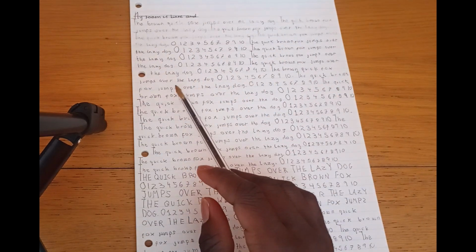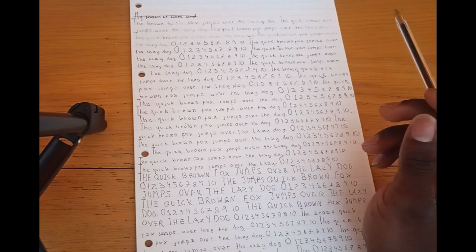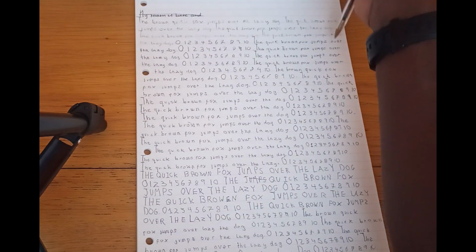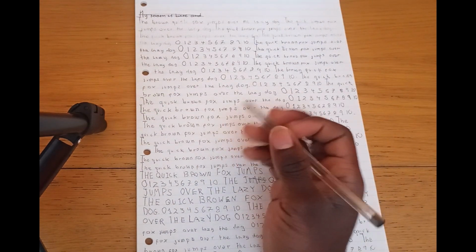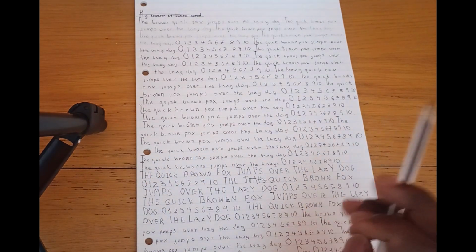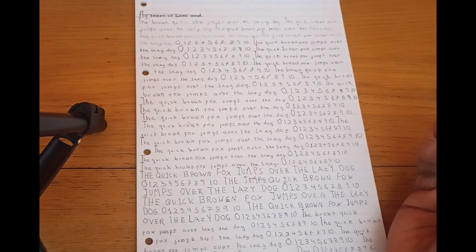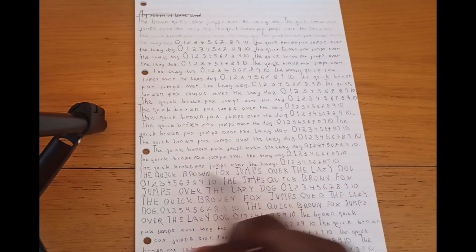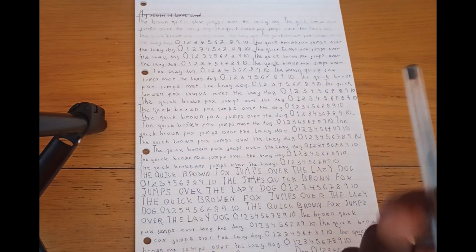Sentence, number. Then I thought, you know what? Let me go just a bit further. Let me try writing down some capital letters as well. So this same sentence again, the quick brown fox jumps over the lazy dog, but now in all caps, and then numbers, sentences, numbers, sentences. Cool.